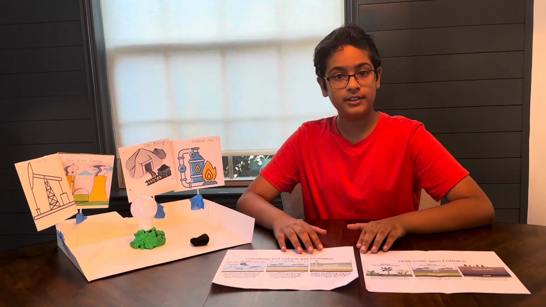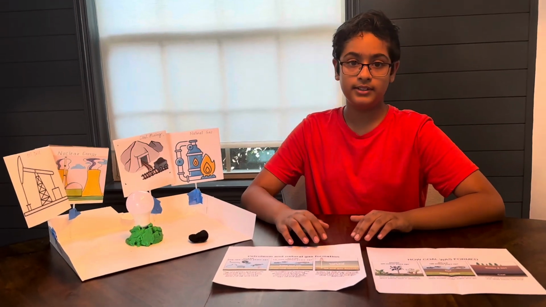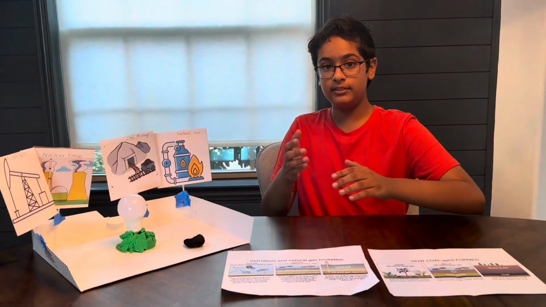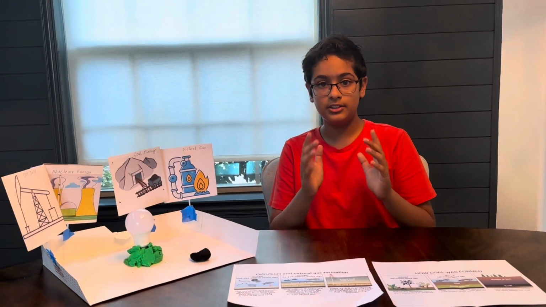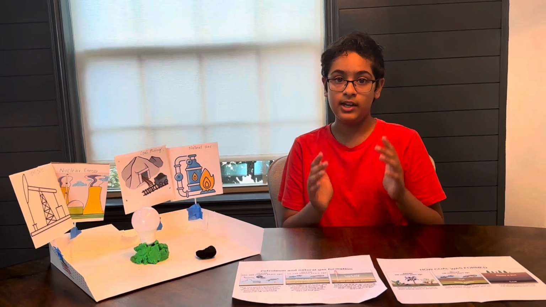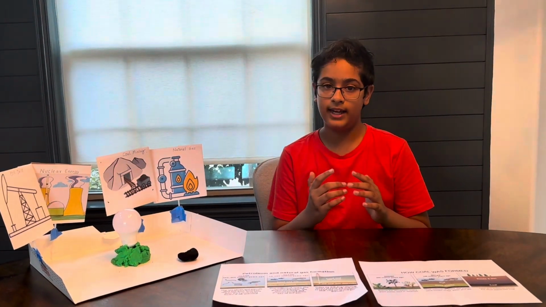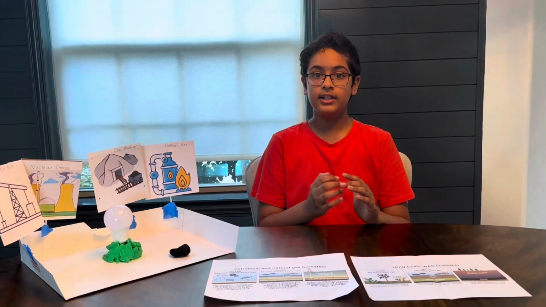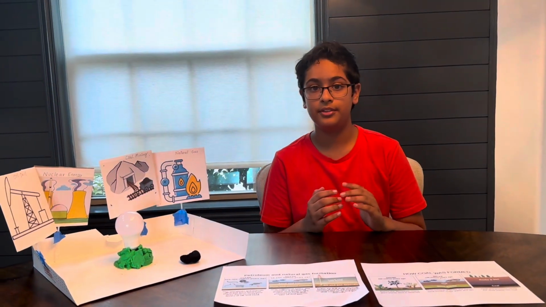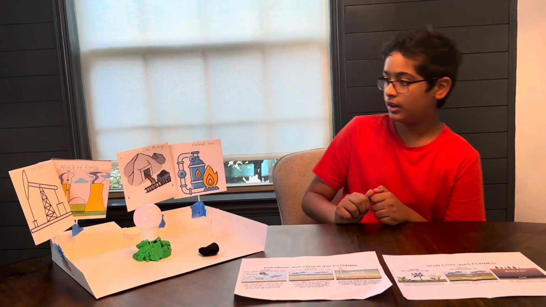Now, let's see the effects of oil. The effects of oil is that when it's burned, it releases a harmful gas. This harmful gas is bad for the environment as well as the atmosphere and for our lungs. If we were to ever breathe this gas, it would be really bad for our lungs, and this could lead to illness and death. Now let's move on to coal.